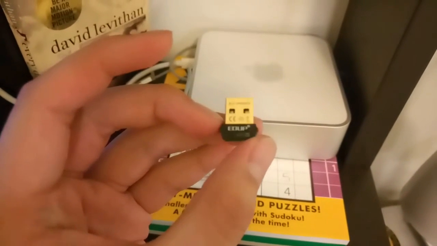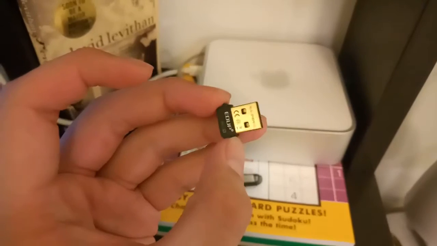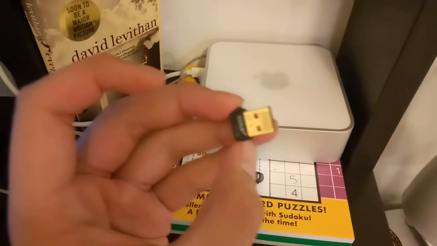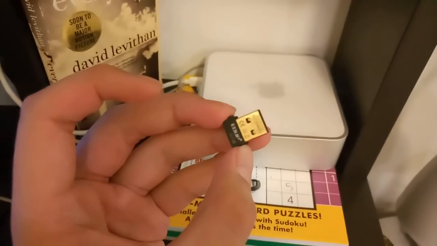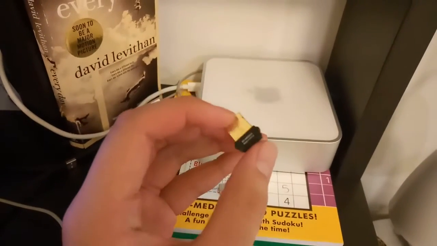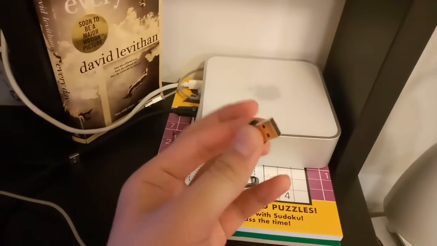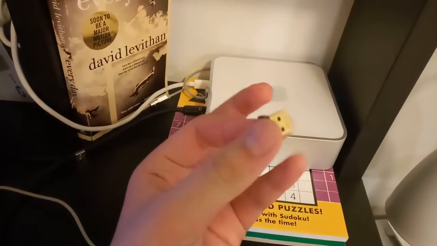This one is an EDUP, EDUP or EDUP. I don't care what you call this thing. It's a USB Wi-Fi and Bluetooth built in. It's Realtek semiconductor, a USB external Wi-Fi card.